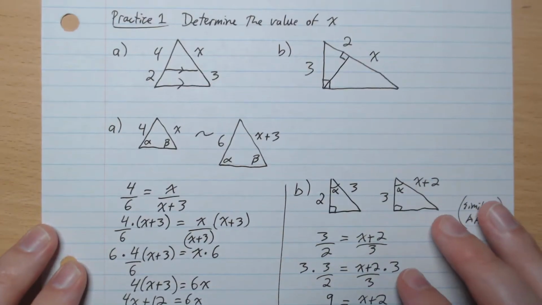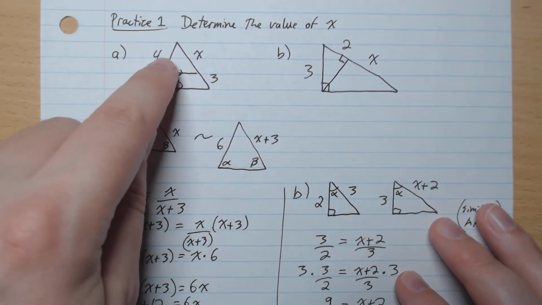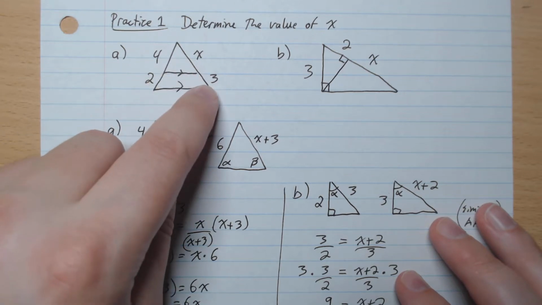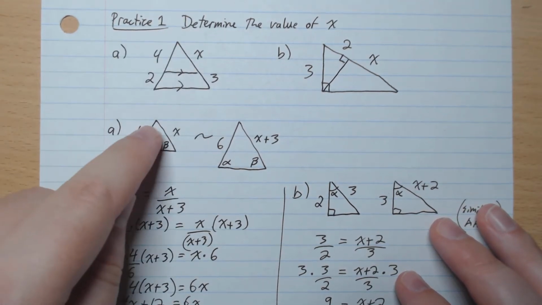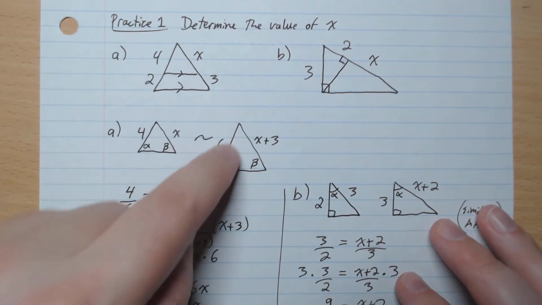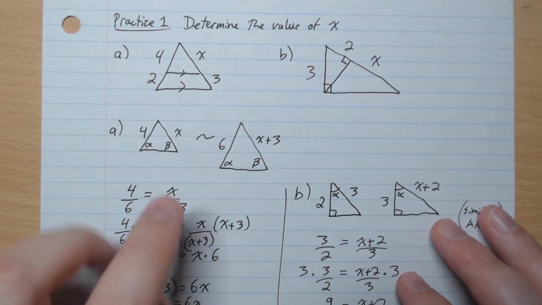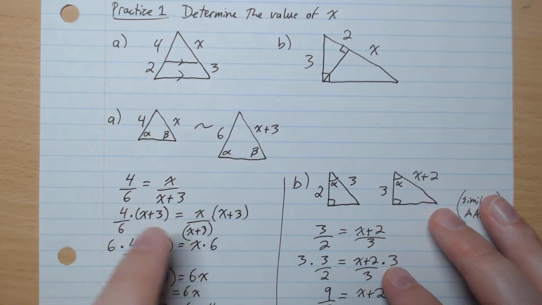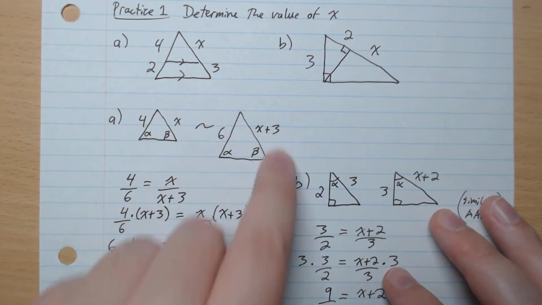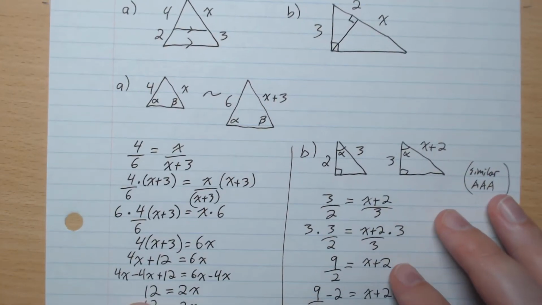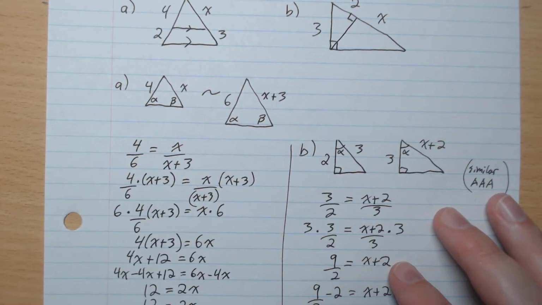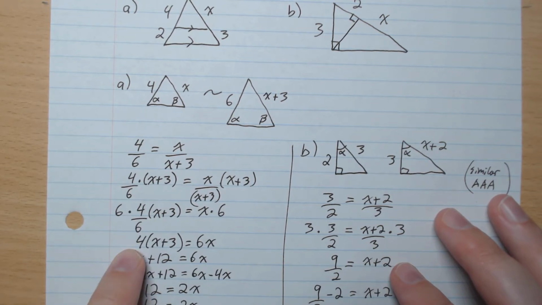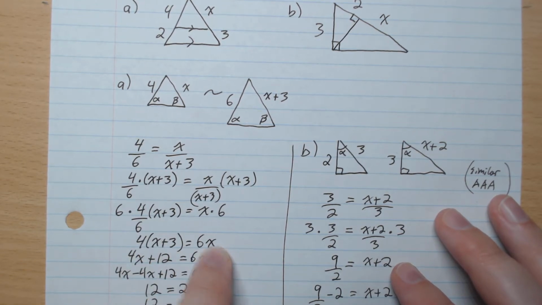Okay, we're back. So what do we have here for A? We notice that this angle is the same as this angle is the same as that angle. So the small triangle is 4 and x, and the larger triangle is 6 and x plus 3. And they are similar because they have the shared angles. So we have 4 over 6 equals x over x plus 3. So we're going to go times x plus 3 to both sides, which gives us this. And now we're going to go times 6 to both sides. And so now we have 4 times x plus 3 equals 6x.